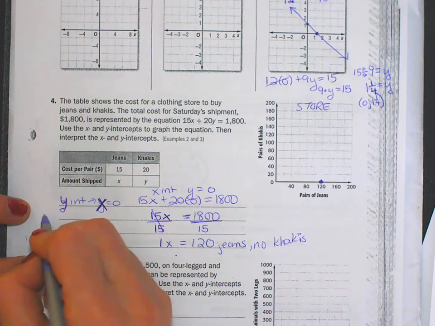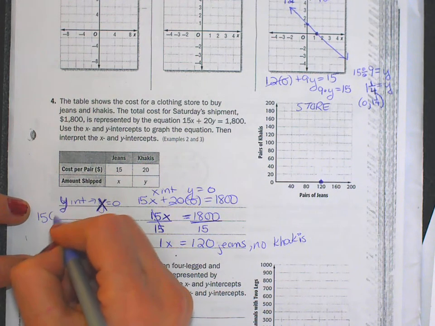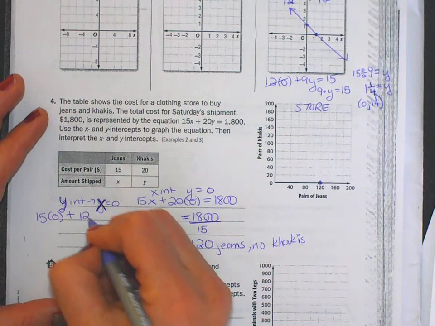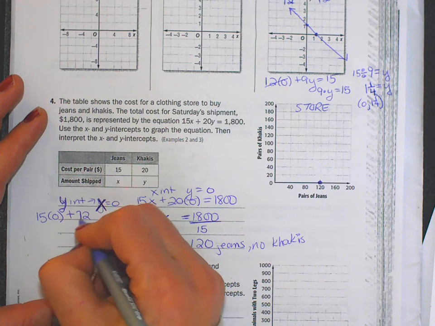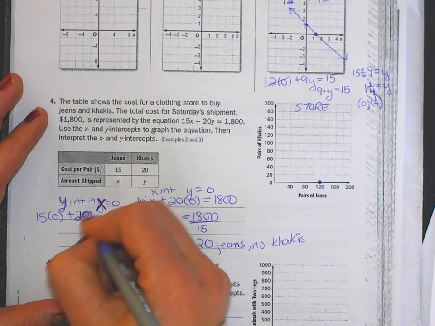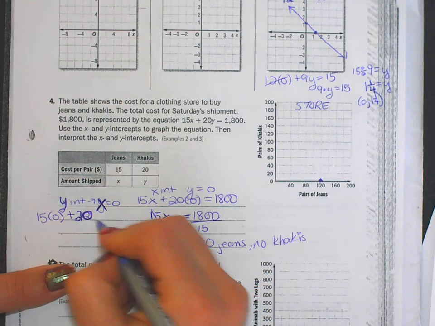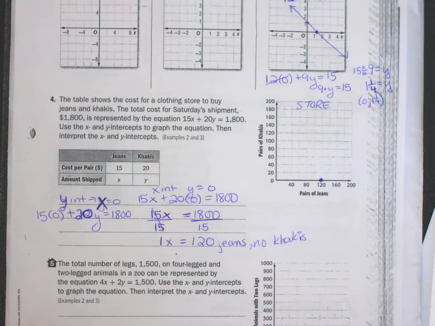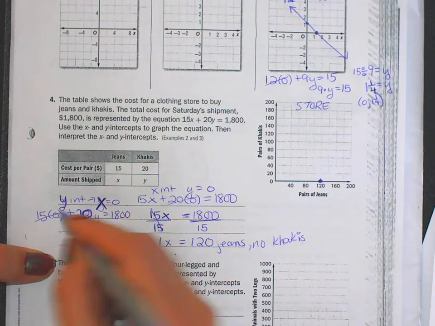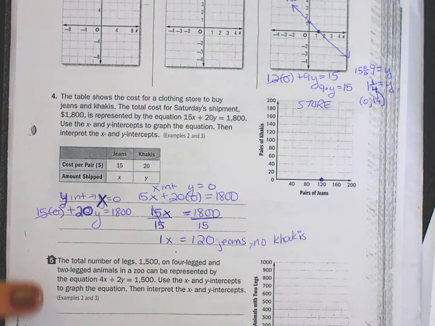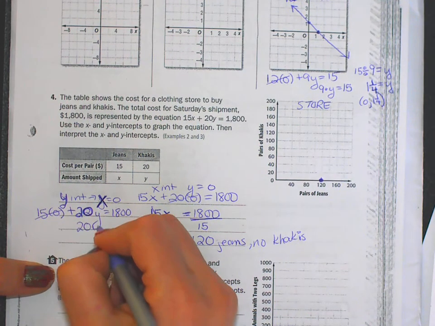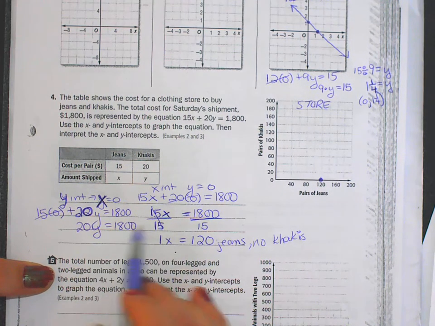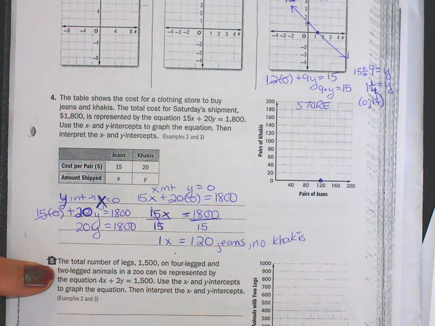X is 0, so my equation is 15x, but that's going to be replaced with 0. I always use parentheses when I substitute. Oops, I wrote 12. I'm going too fast, Mrs. Roberts. Slow down. 20y equals $1,800. 15 times 0 is 0, so it's gone. I just cross it off. 20y is here, it's still equal to 1,800. 20 times what is 1,800? This one I can guess pretty easy, but I like it to show work.